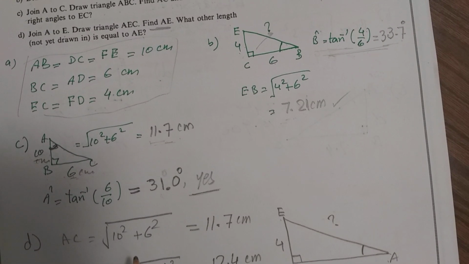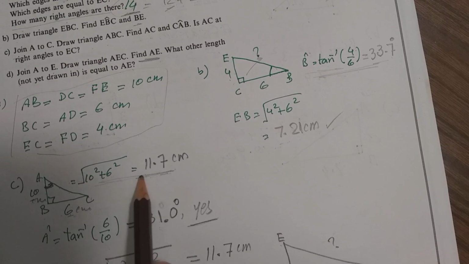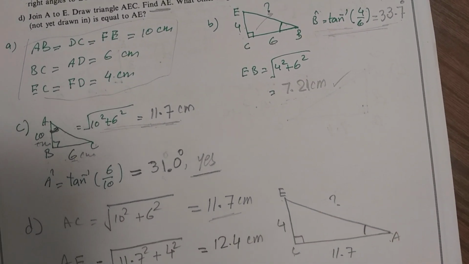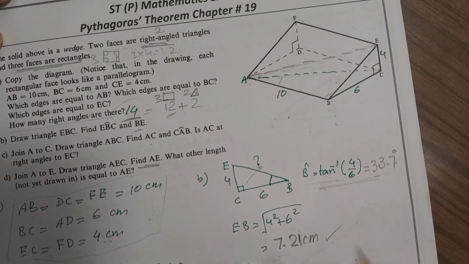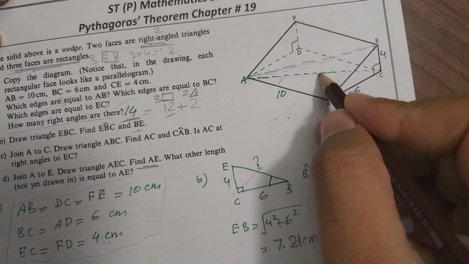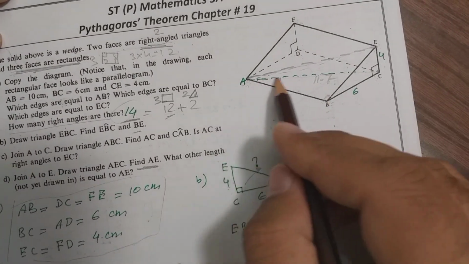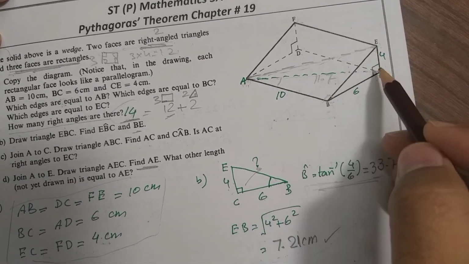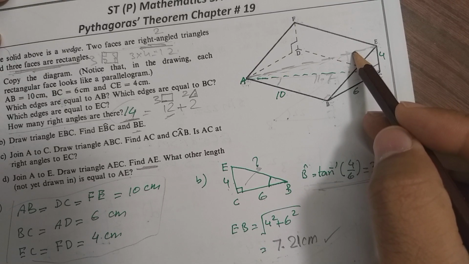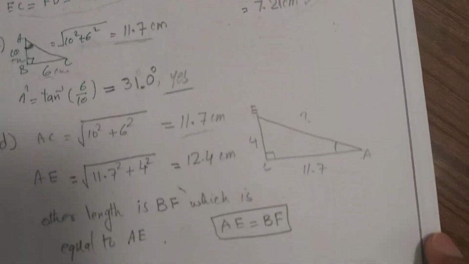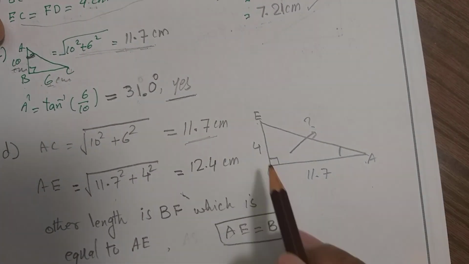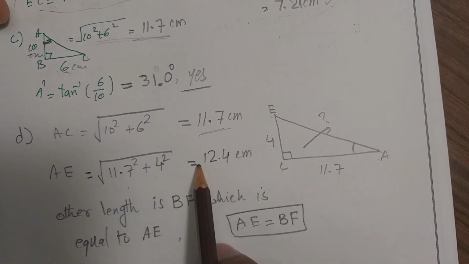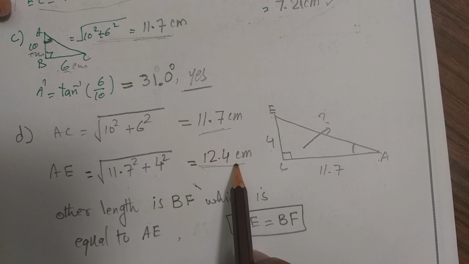So AC we found in the previous part, 11.7. This is AC, 11.7 here. So now we have this length, we have this length, we can find this length. According to this, it becomes the hypotenuse. So take the square root of it, and this is the hypotenuse. So 4 squared plus 11.7 squared, simplify, you find 12.4 centimeters.